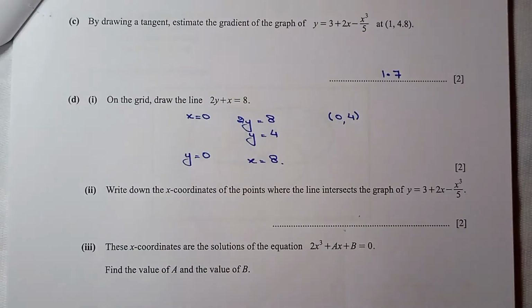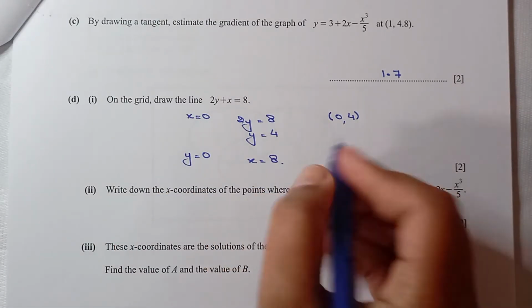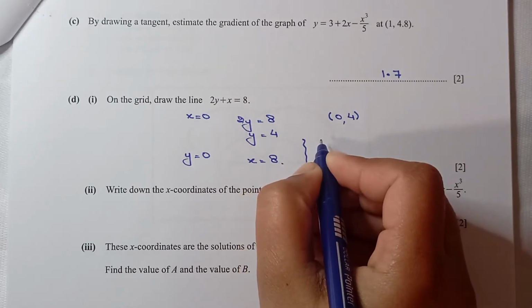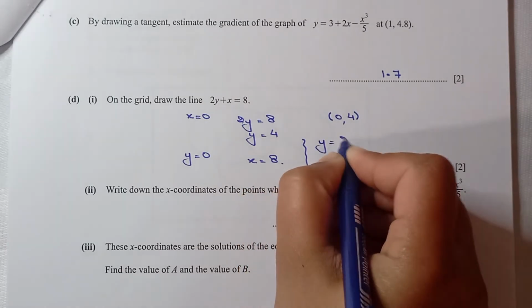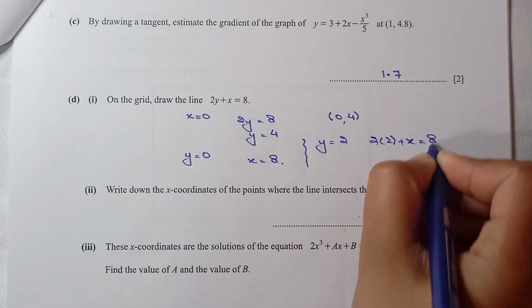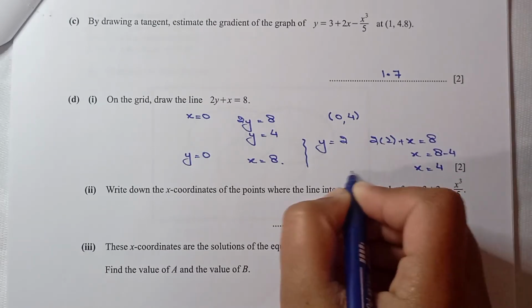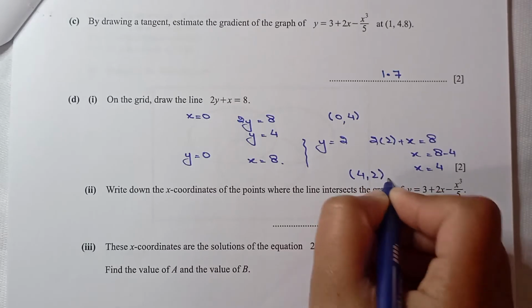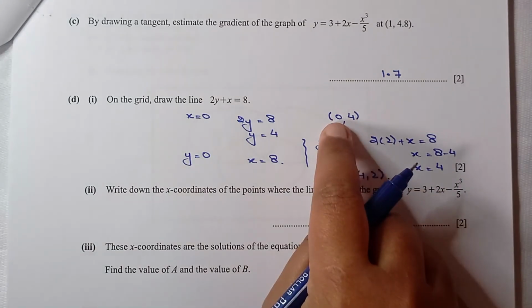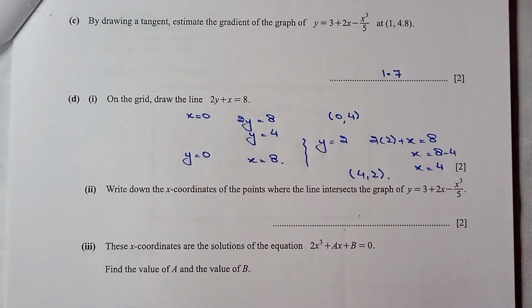But x equals 8 is not on the graph. We have been given the graph with x values between -4 and +4, so we cannot use this point. Let me consider another point. If we take y equals 2, then 2 times 2 plus x equals 8. So x would be equal to 8 minus 4, x equals 4. So this point is 4, 2. Yes, this point is on the graph. So by using the points 0, 4 and 4, 2, we can draw the line.